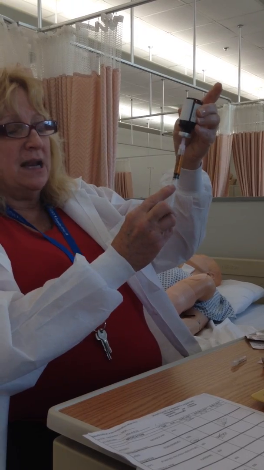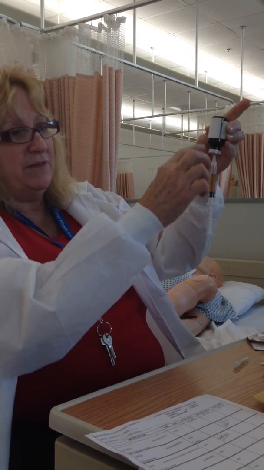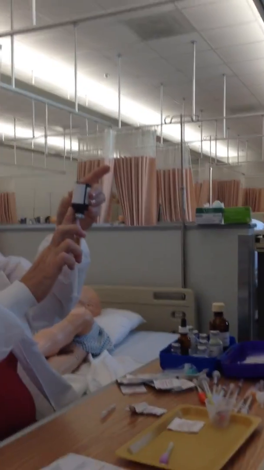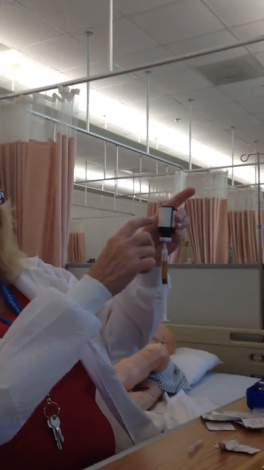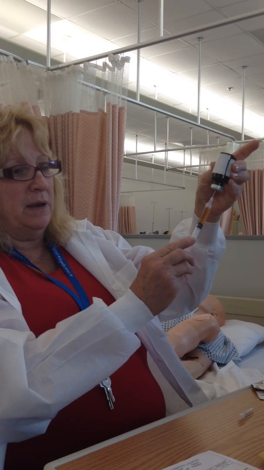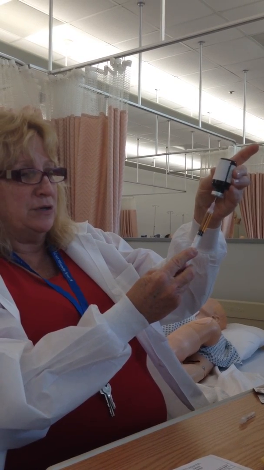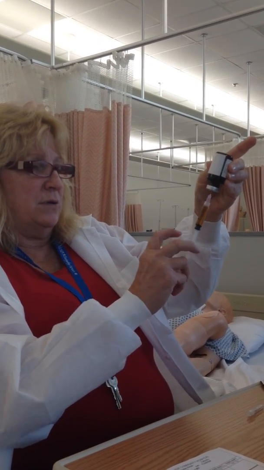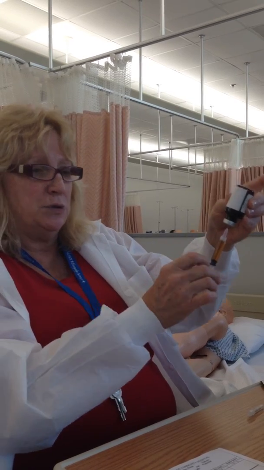Now, notice that I'm sucking air because the vial is almost empty and the needle is long, so it's up in the air pocket. You might have to draw the needle down a little bit if you start getting air before you get your dosage. So now I'm at 2.